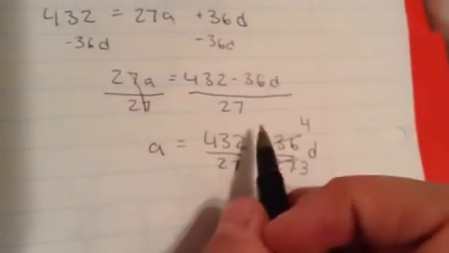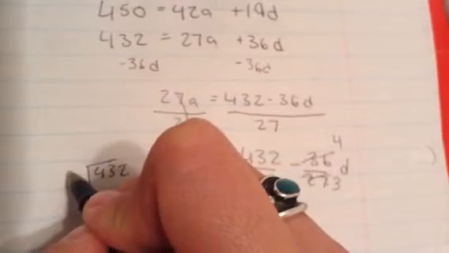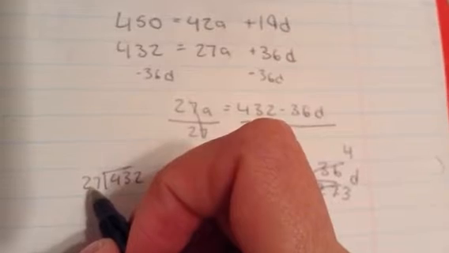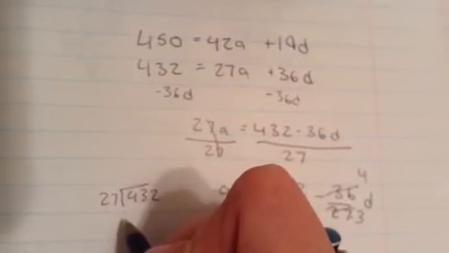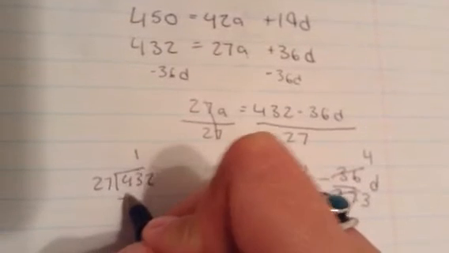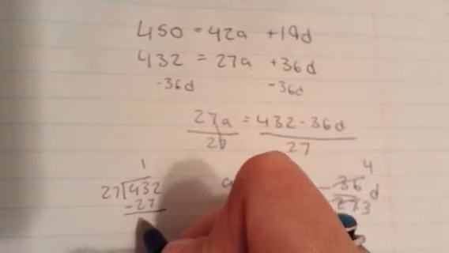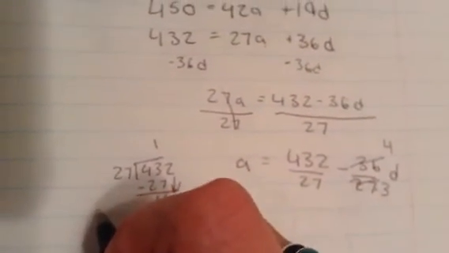And then I want to figure out how I can reduce 432 divided by 27. I first want to see if it can divide evenly. So 432 divided by 27. I know that, let's see. So it actually can't go into 4, so 27 can go into 43 once. So we get 16. Bring down the 2. Now I want to figure out how many times 27 can go into 162.